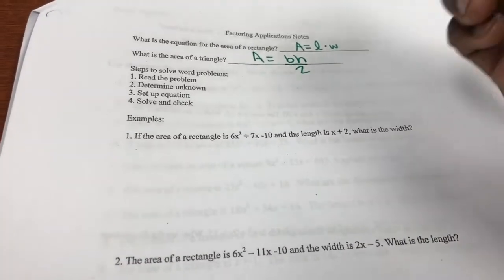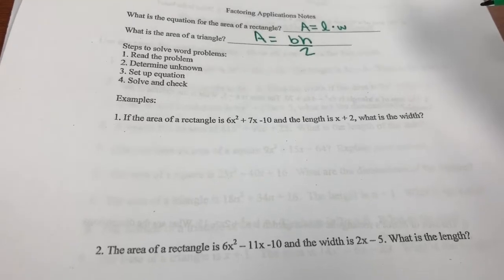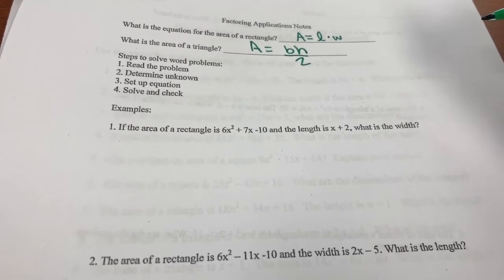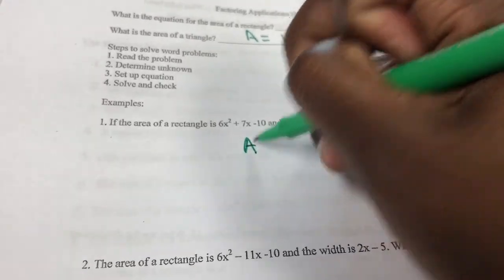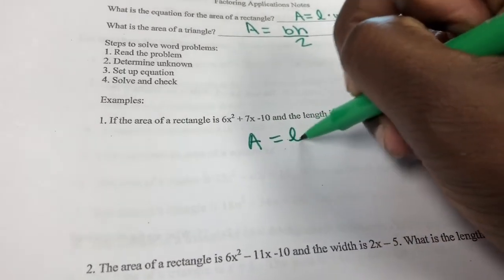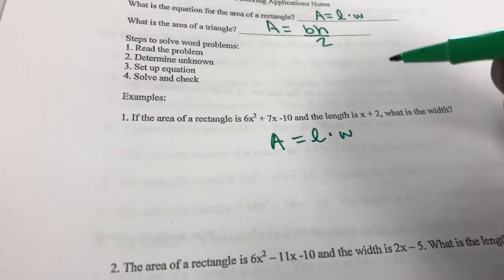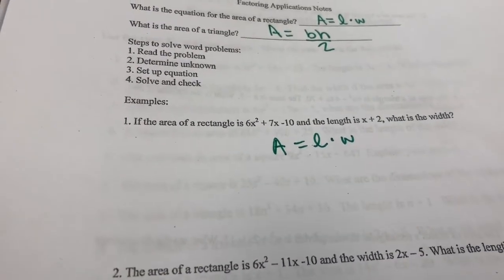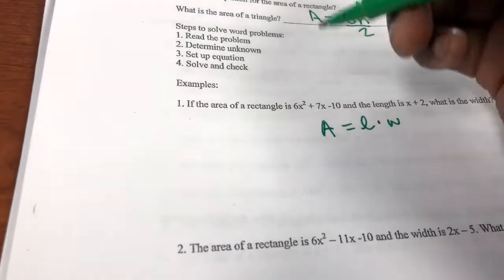The first question says if the area of a rectangle is 6x squared plus 7x minus 10, and the length is x plus 2, what is the width? Well, the first thing you should do is write down your formula. Area equals length times width. And we have our length, but we don't know our width, so we're gonna have to factor. I know most of you like the slide and divide method, so we'll do slide and divide.